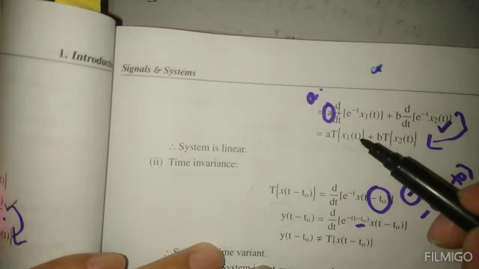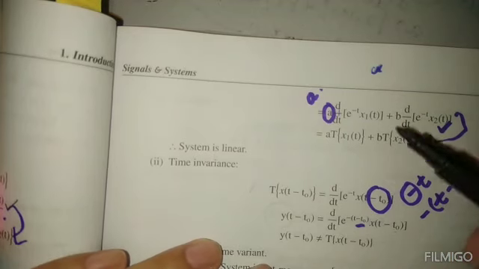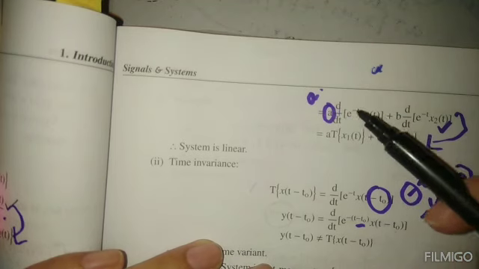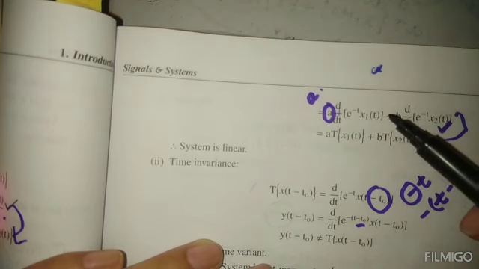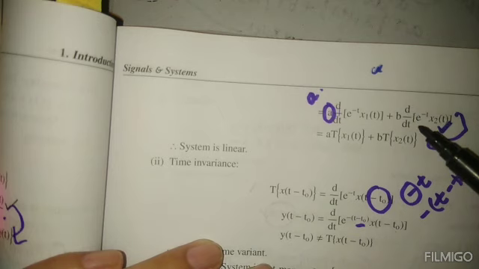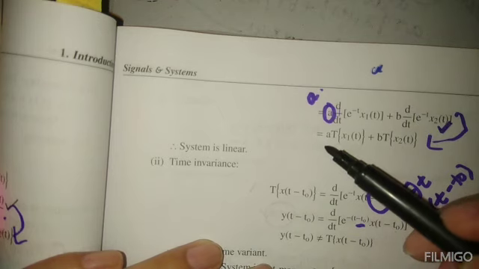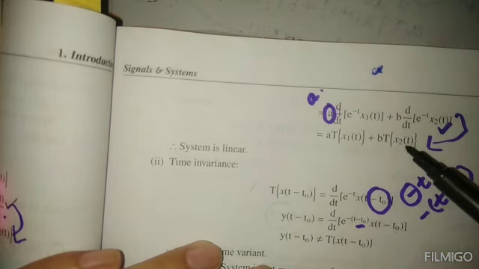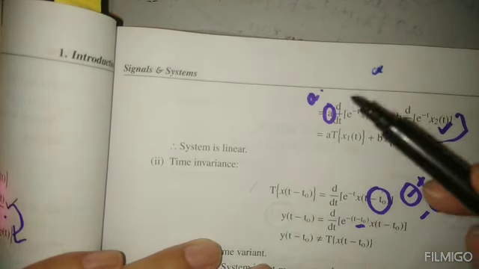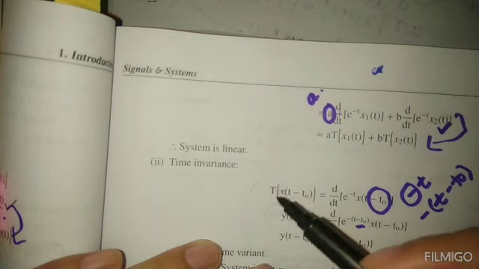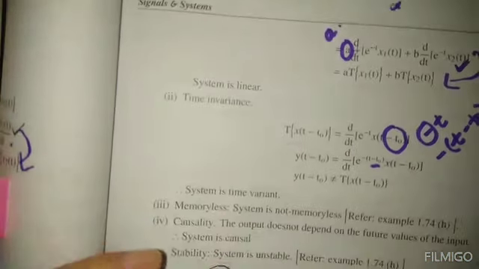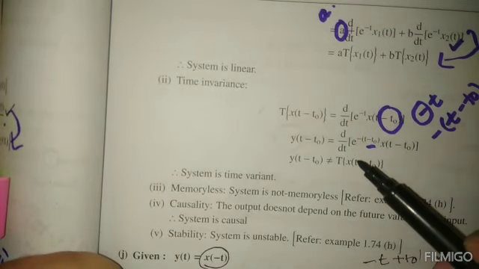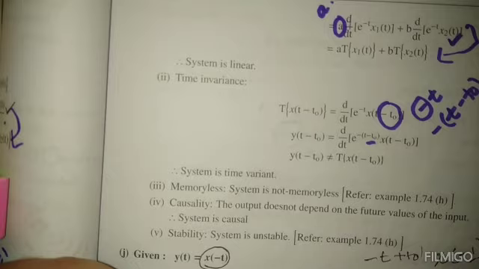So this same thing you get over here, right? This is a into d by dt of e to the power of minus t into x1 of t, plus b into d by dt of e to the power of minus t into x2 of t. Therefore this is a transformation of x1 of t plus b transformation of x2 of t. You get the same result, and so you can say that the system is linear, right? Time invariance, I told you that, see here you have another t, and I already explained it. So it is a time variant system.